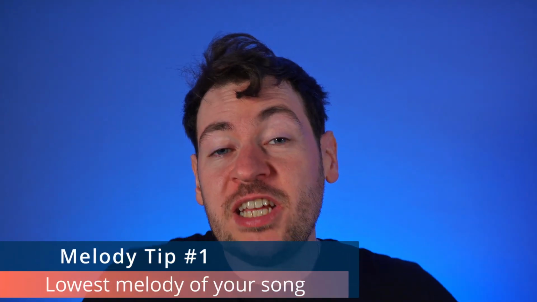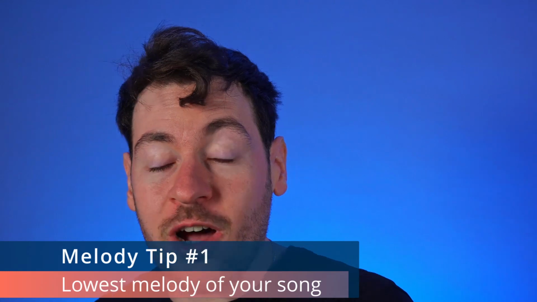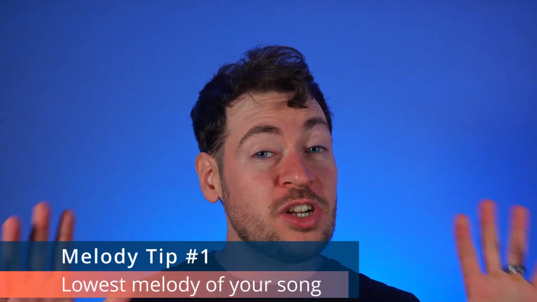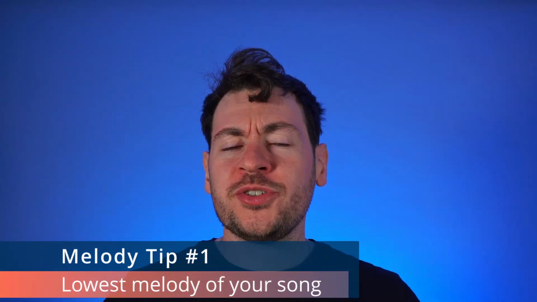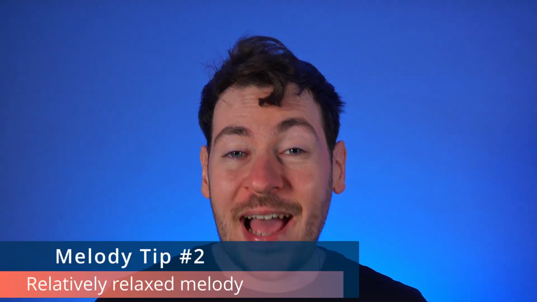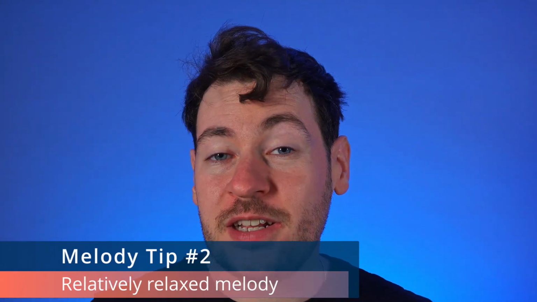Melodically, it probably should be the lowest melody of your song. Sometimes a bridge will be lower, and once in a great while, a chorus will be lower, but usually your chorus will be the highest melody of the song, and usually your verses will be the lowest melody of the song. This is another reason why it's helpful to write the chorus first, because you know how high the chorus is once you write it, and you know that you need to now write your verse so that the melody is lower. And very often, a melody for your verse will come across as more relaxed and more conversational than a melody for your chorus.